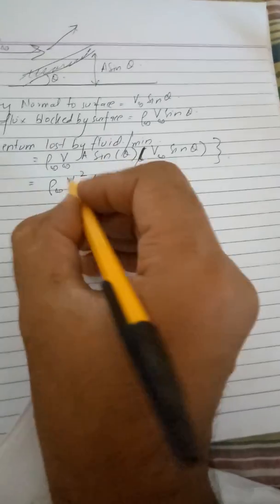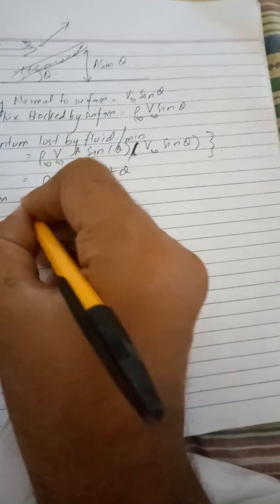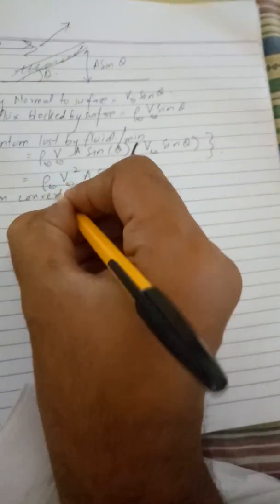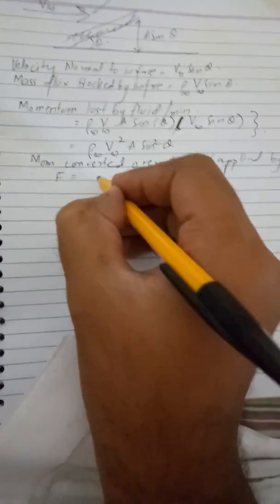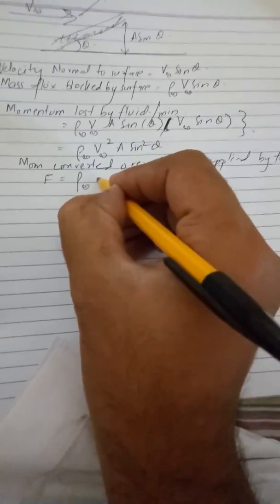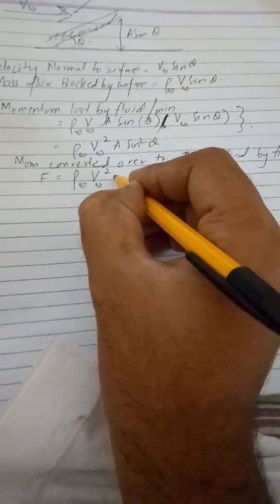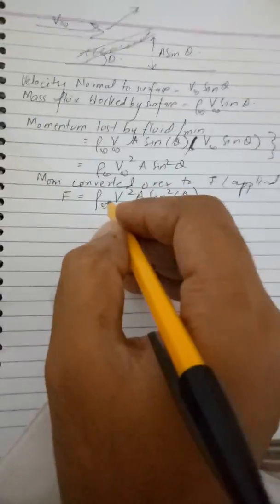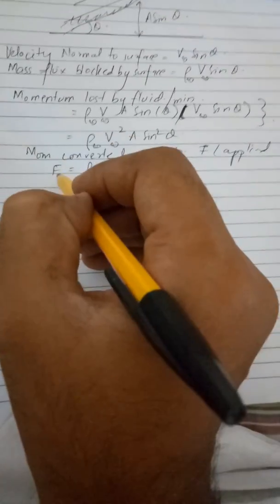So momentum is now converted to force applied by the fluid. The force is equal to rho infinity, v infinity squared, into A sine square of theta. This whole momentum has now been converted into force.